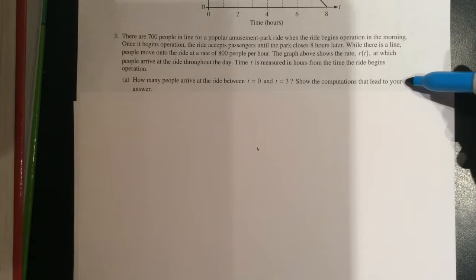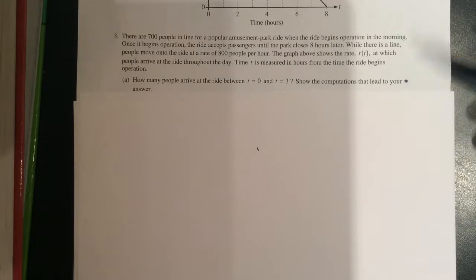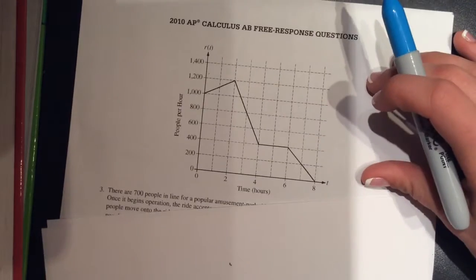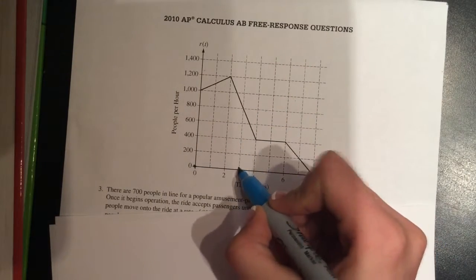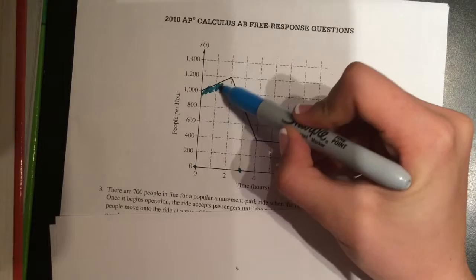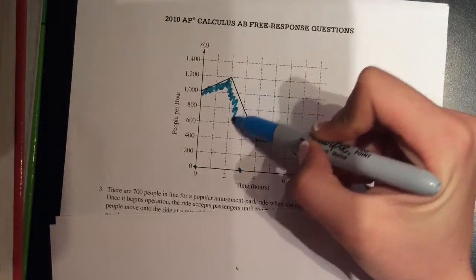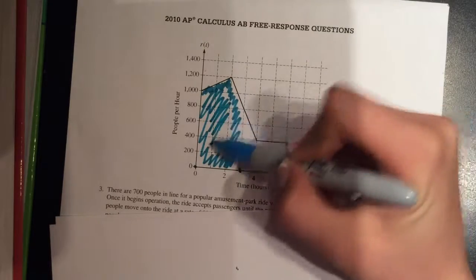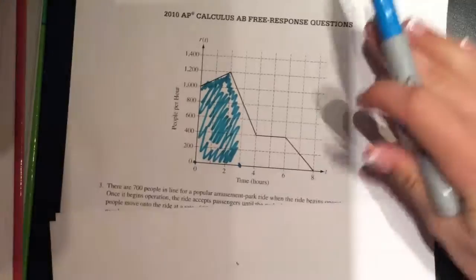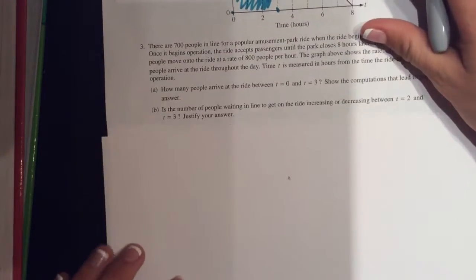So let's start. Part A. How many people arrive at the ride between t equals 0 and t equals 3? Show the computations that lead to your answer. So what we're being asked for here is the number of people that arrive at the ride. Since we're given R of t, this is the graph of R of t, we're just looking for the integral from 0 to 3. So the area under this curve from 0 to 3. And that's going to show us how many people arrived at the ride during those first 3 hours.